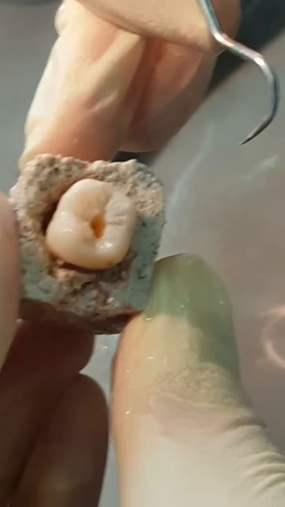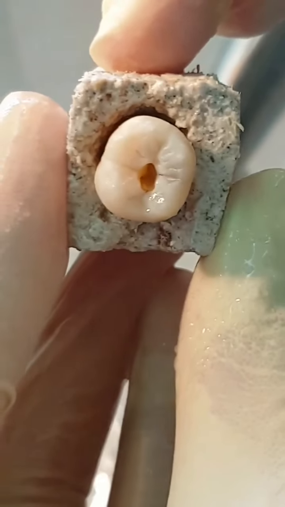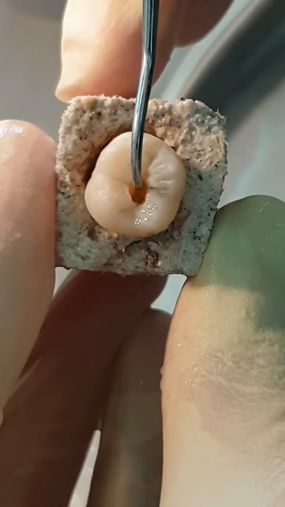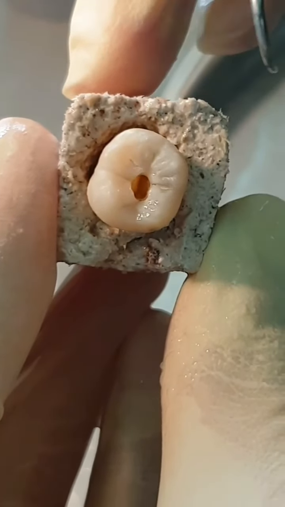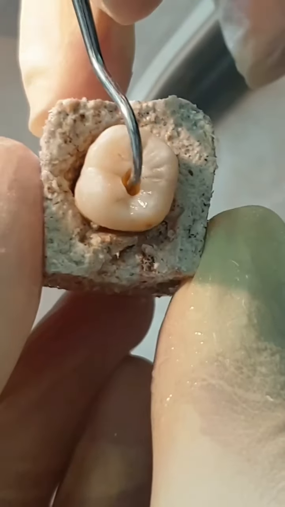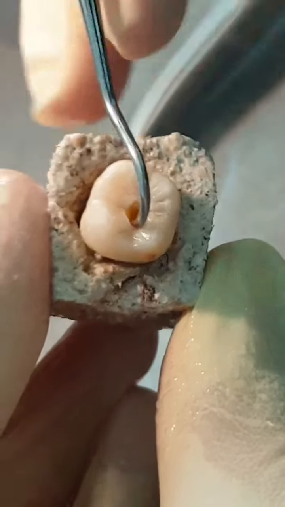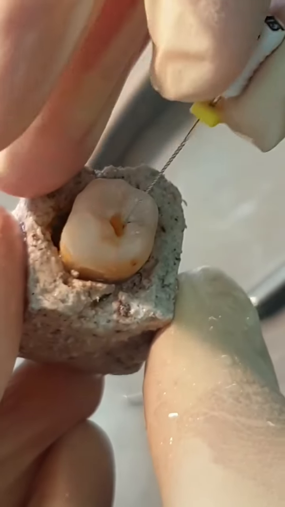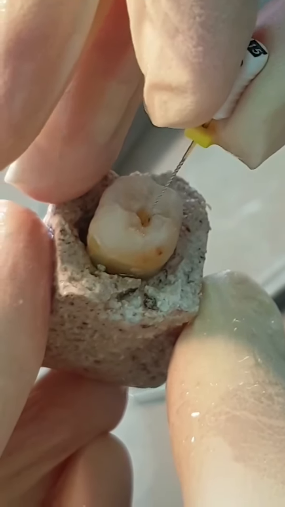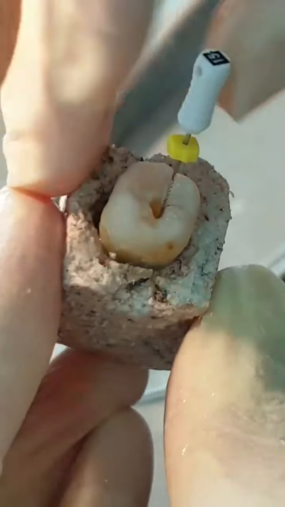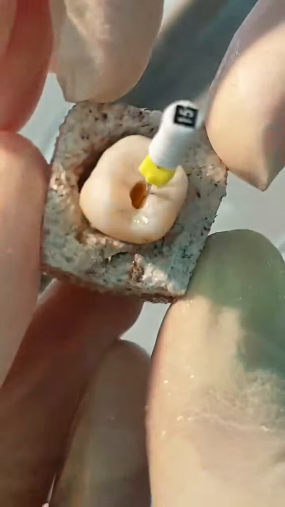Now we reach the floor of the pulp chamber. You can see those developmental grooves in the floor of the pulp chamber. You can see the distal orifice and the mesiolingual orifice too. Now we are going to check with file to locate the orifices. This is the distal canal orifice here. Mesiobuccal, no, we can't enter a file there, but yes, mesiolingual, we have found that.